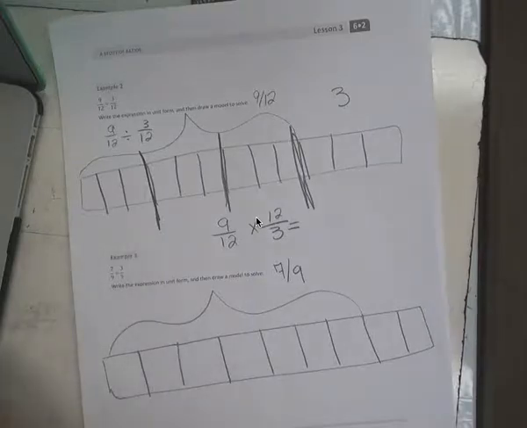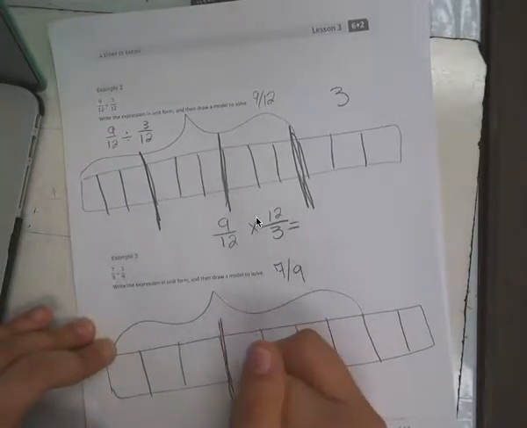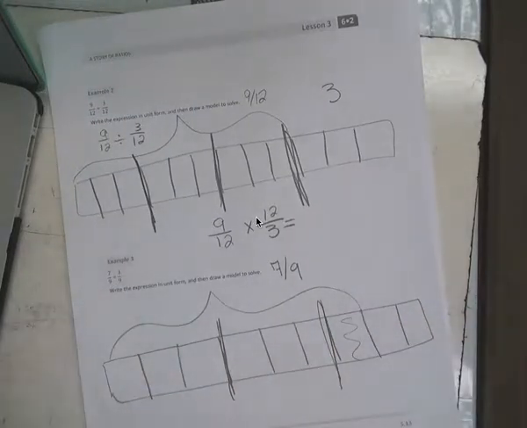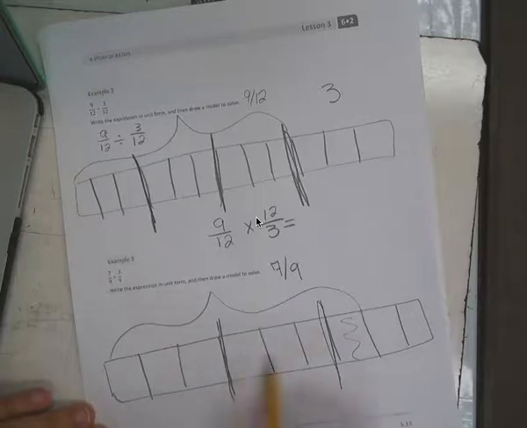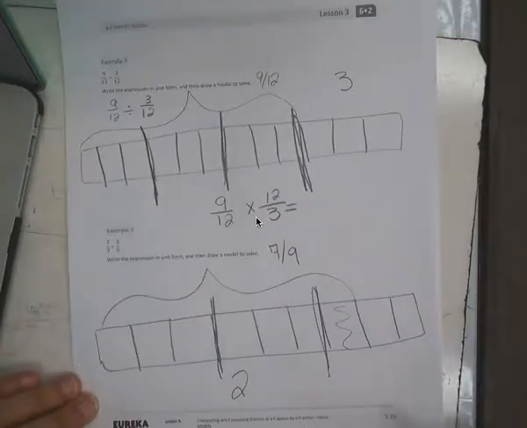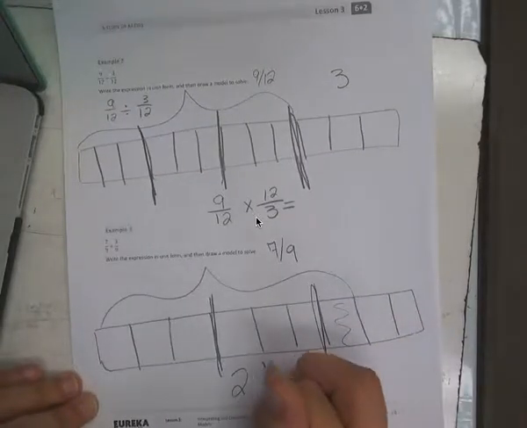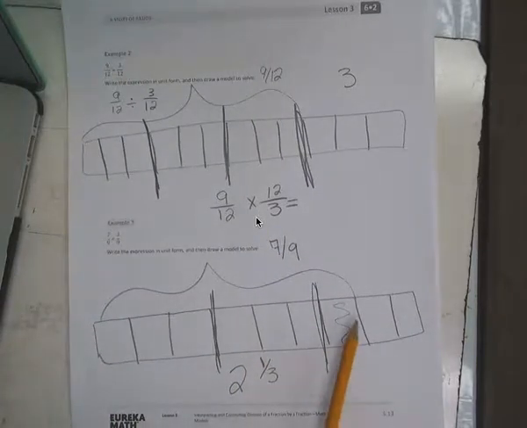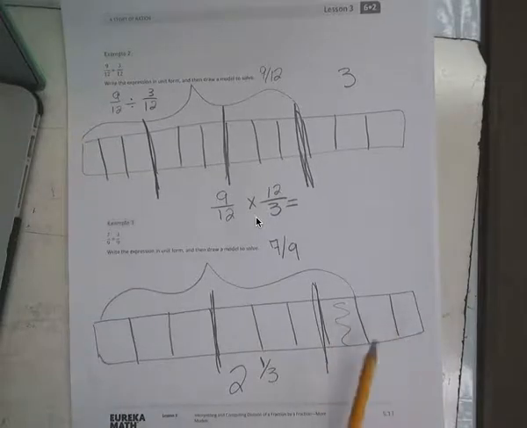Now this one is a little bit different because you have some leftovers, but that's okay. Your picture should look like this. And then you have this one little guy left over. He's just kind of hanging out on the outside. So that means that your answer isn't going to be a whole number. You have 2 whole sets of 3 and 1/3 of a set of 3. That's your answer. Okay, because you have one of these left over out of a set of 3.